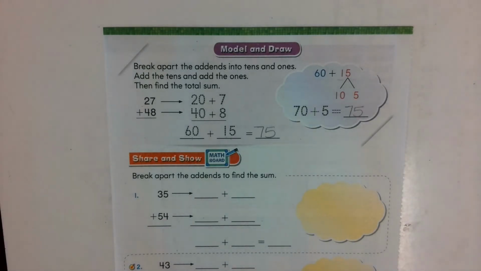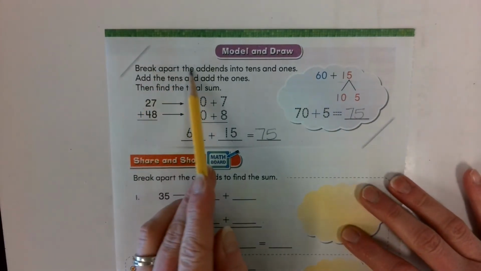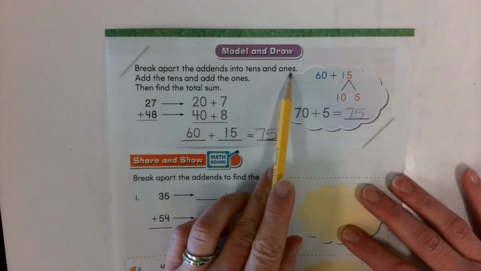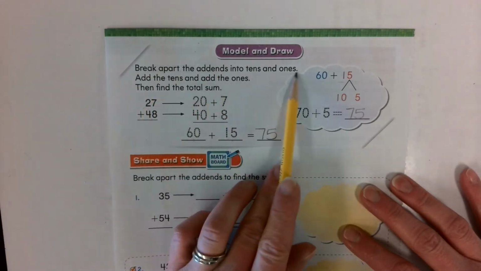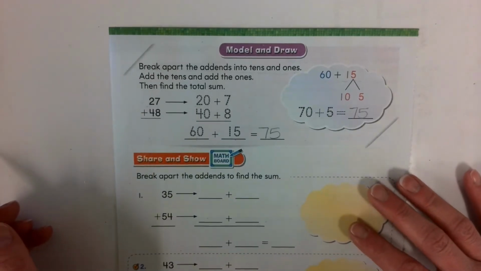This is actually my favorite strategy. I don't know why I like it, but it's my favorite one. But I love adding with tens. So the book calls this strategy break apart the addends into tens and ones. That's kind of long, so I just call it the expanded form strategy.